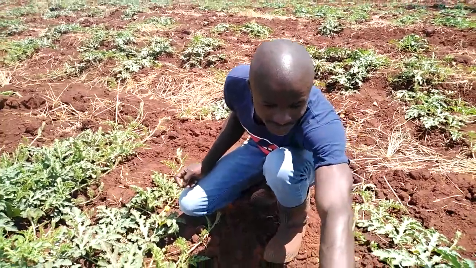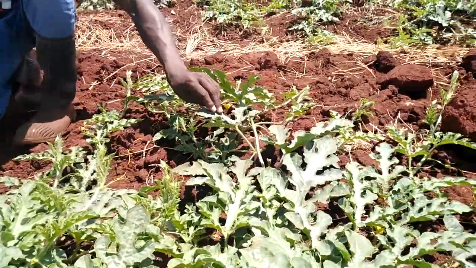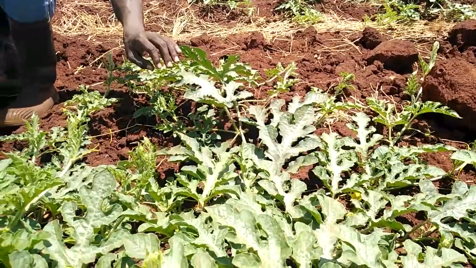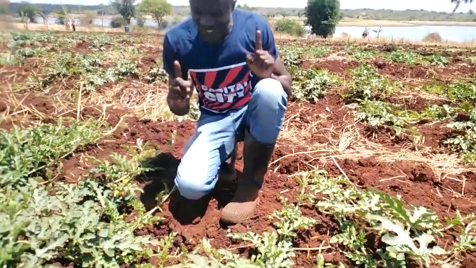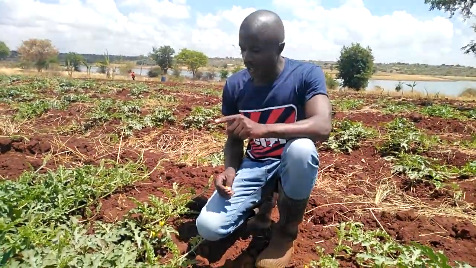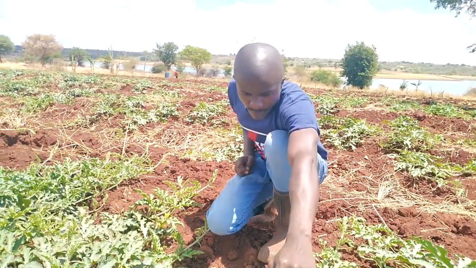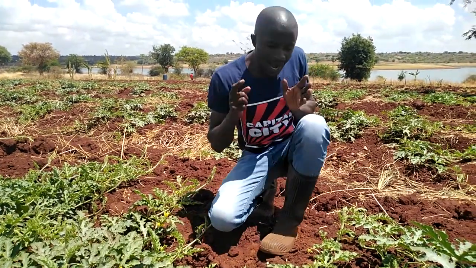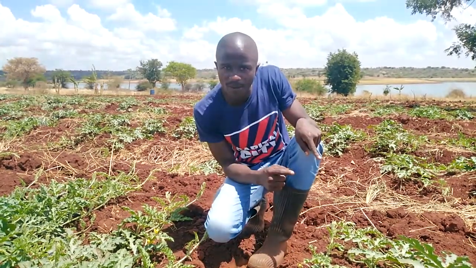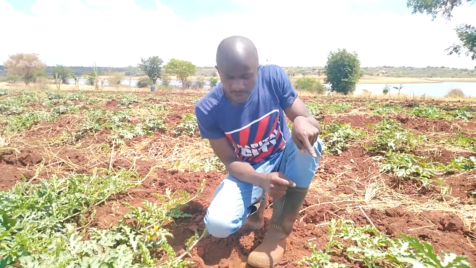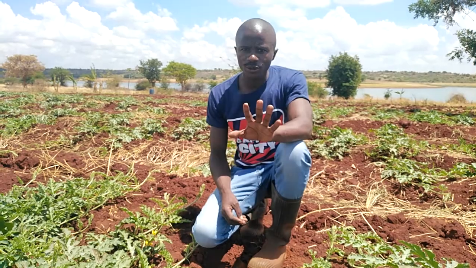As you can see, there is a bee that is moving. There is a bee that is loitering here. Yes, there is that bee, and what that bee is doing is pollinating. It moves from the male flower to the female flower, and as it moves, it carries the pollen from the male flower to the female flower. So there are so many things that can hinder pollination.